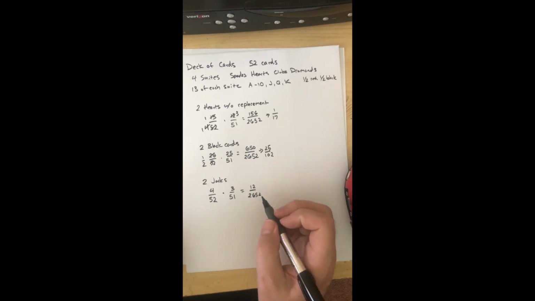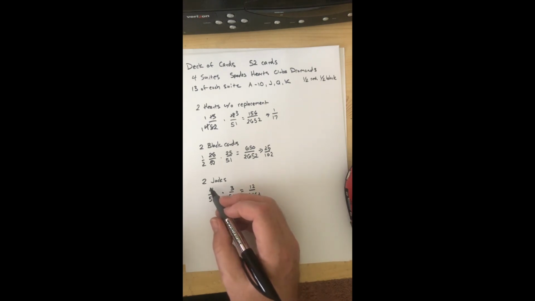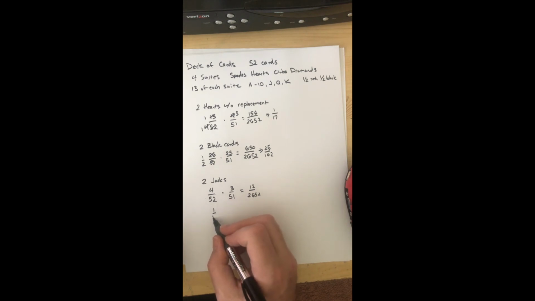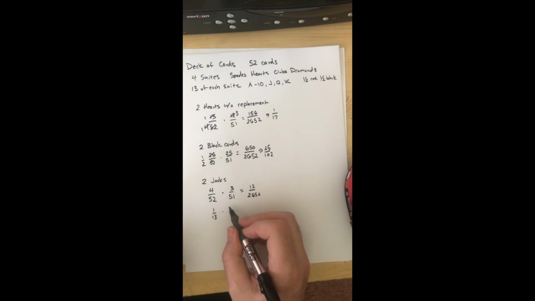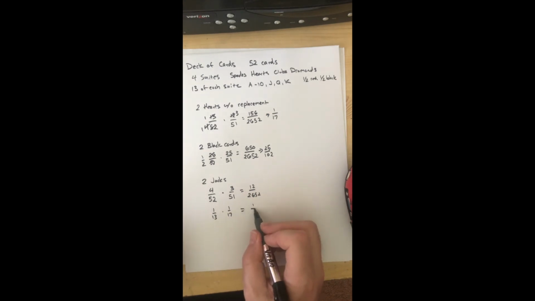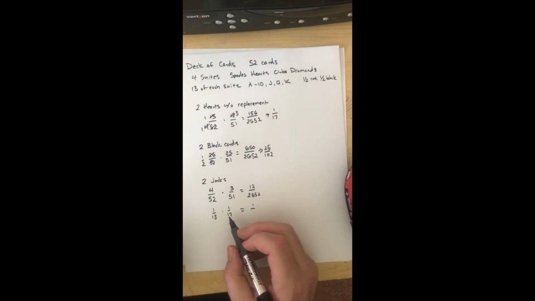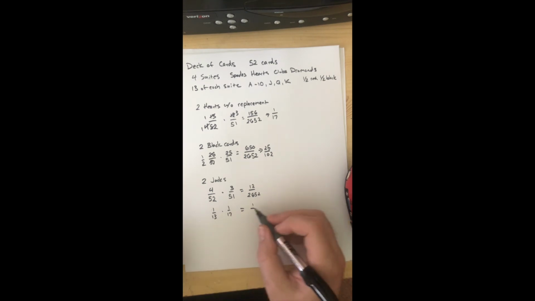Now that would give me 12 over 2,652. I see myself simplifying this a ton. I know 4 over 52 is 1 out of 13 because, well, I do. And then 3 and 51 becomes 1 and 17. So it's 1 out of whatever 13 times 17 is. Ew. Well, that's 130 plus 70, so 200 plus 21. 221.